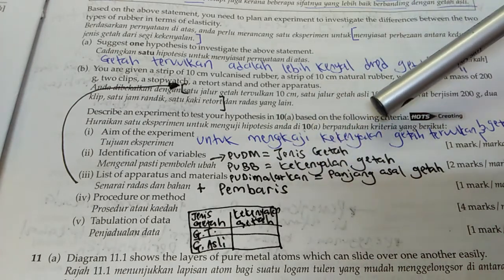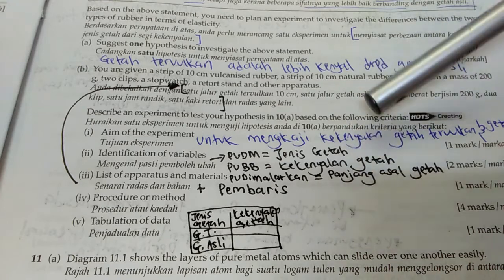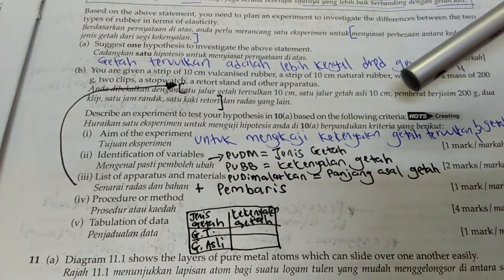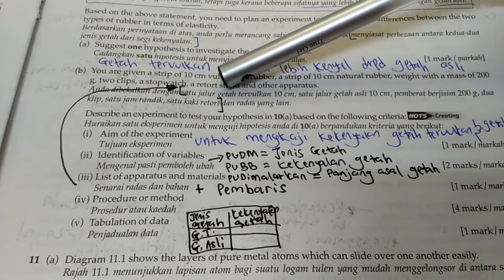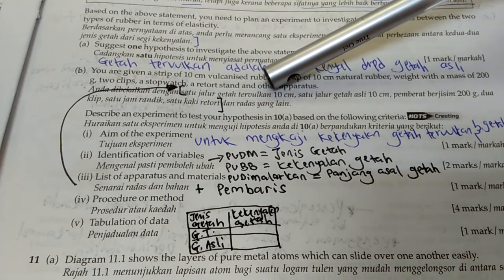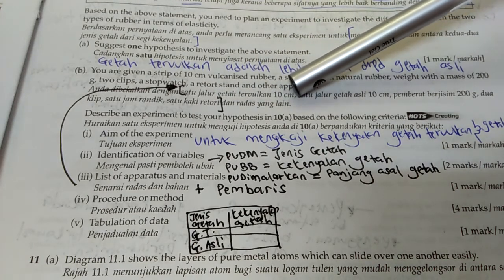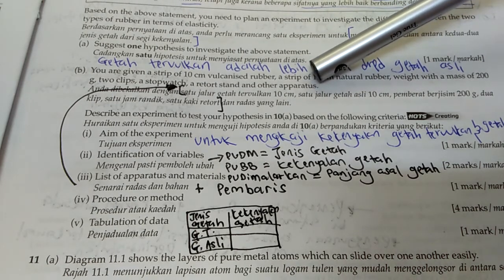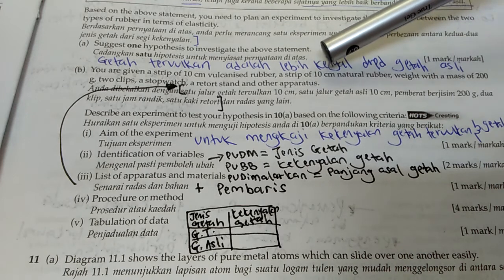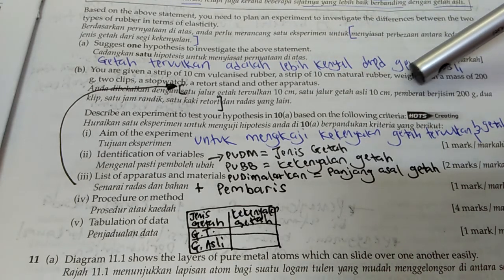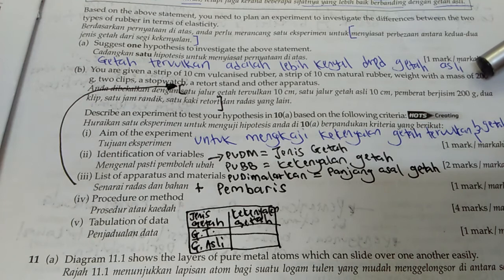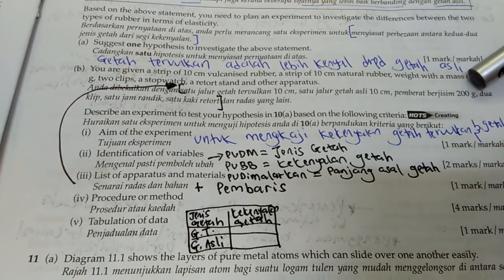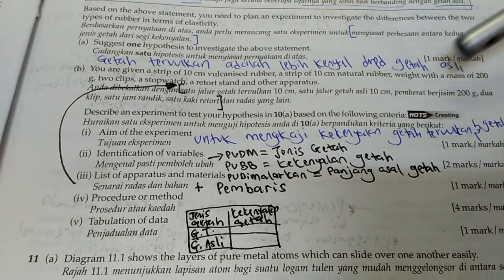Constant variable is quite simple. It is already there in the experiment but not so important. You can say that the initial length of the rubber is 10 cm, for natural rubber or vulcanized rubber. Or you can also state the weight of the mass. You can use 200 gram, 300 gram, 1 kilo, and so on. This is also one of the constant variables.